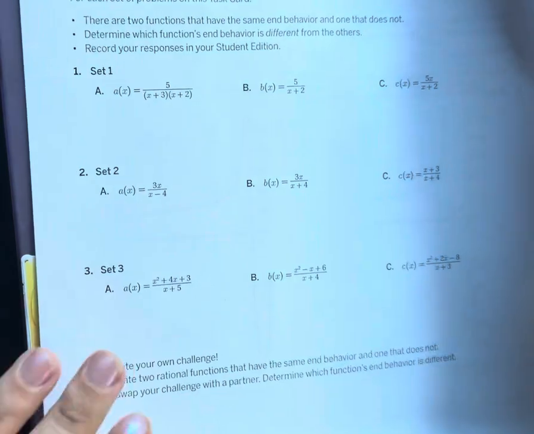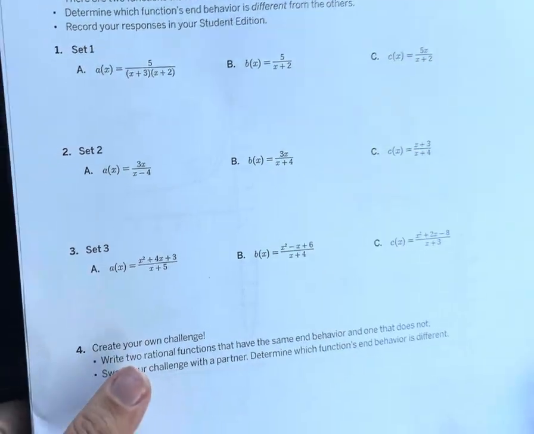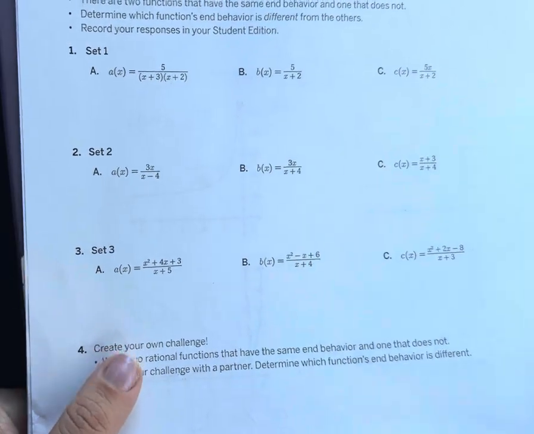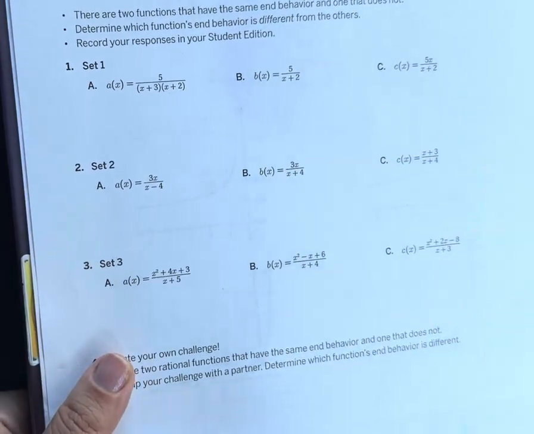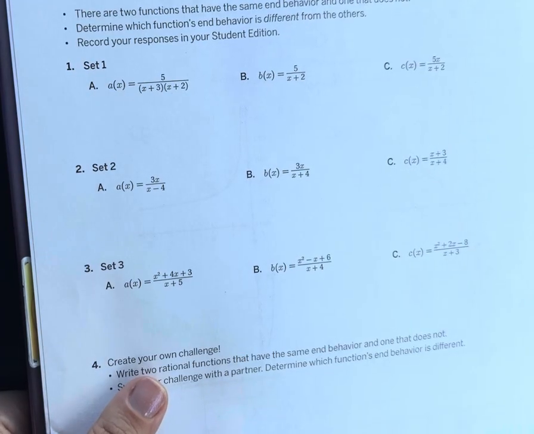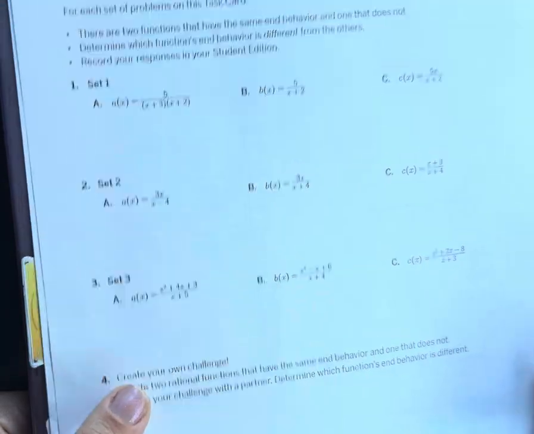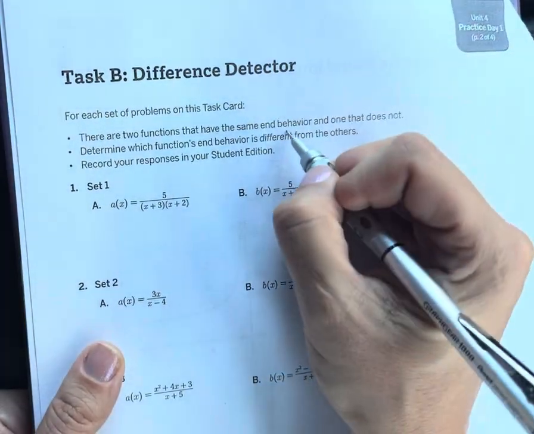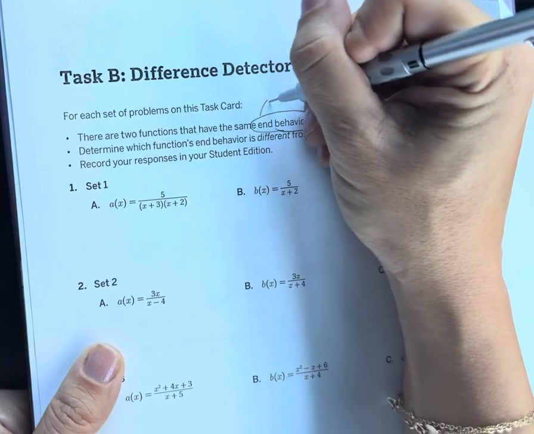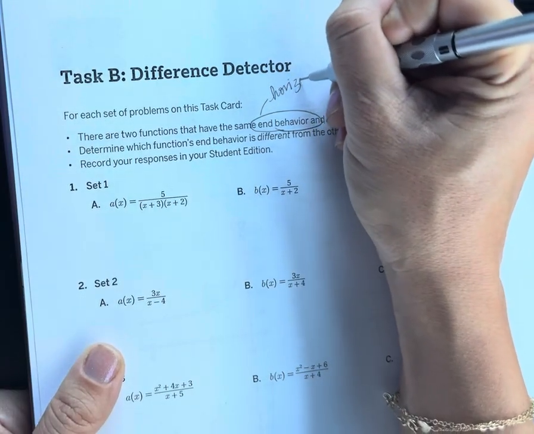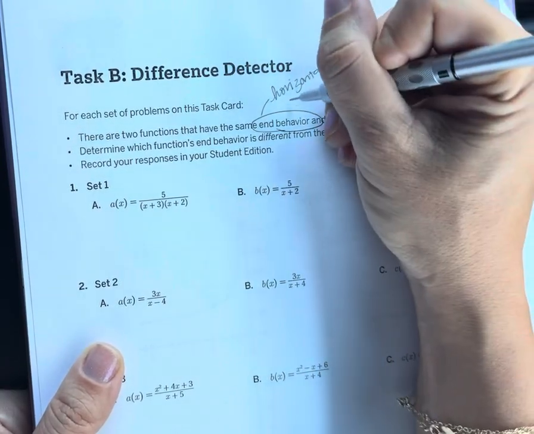Now let's go look at this stuff, okay? You guys, on these, instead of doing it all, this is all about end behavior. So remember that end behavior is dependent on the horizontal asymptote or the oblique.